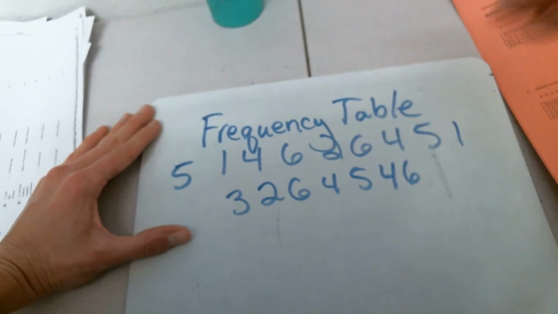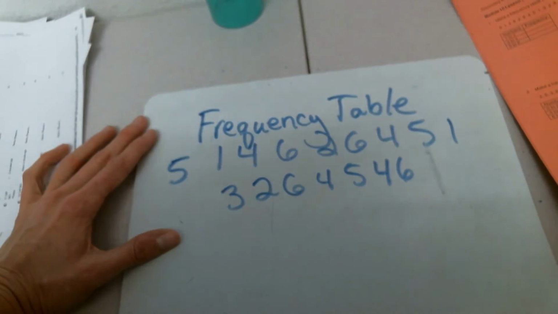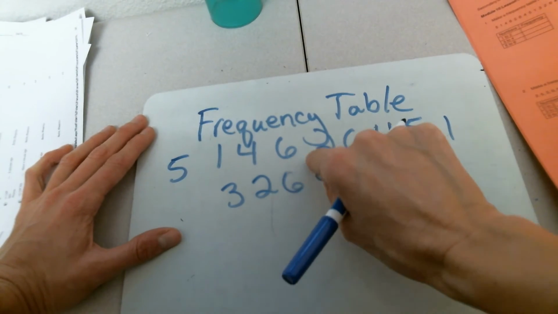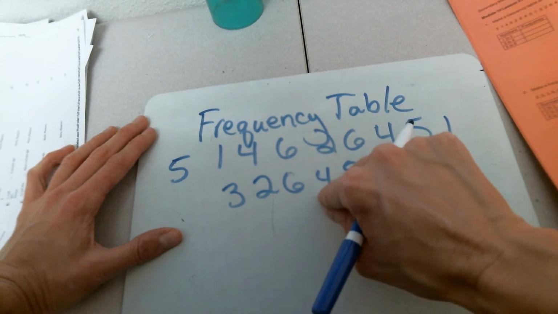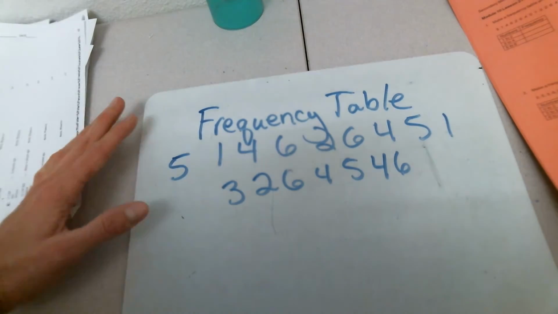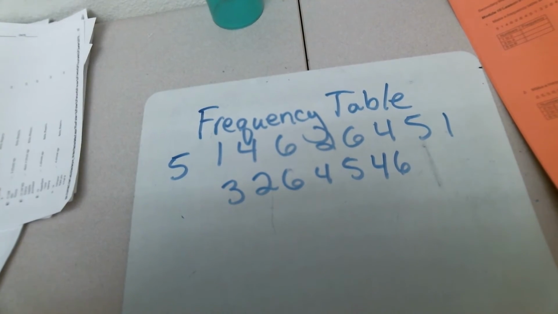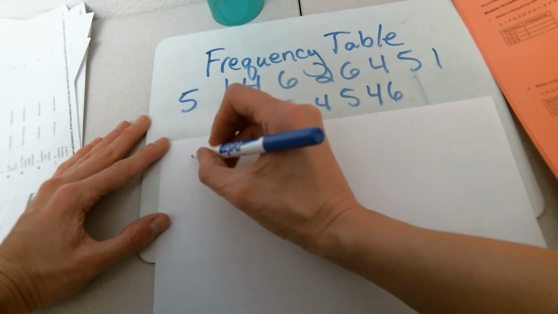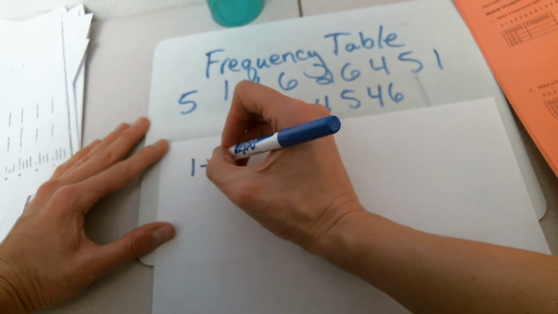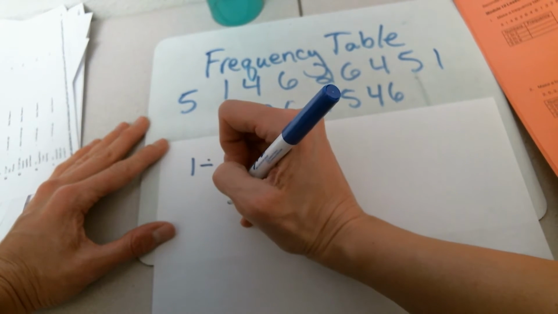So all I'm doing is taking number 1 and writing it larger so that you can see it. I'm making sure I didn't miss any numbers because that is a common source of error. Okay. Then I'm going to tally how many of each number I have. So I see that my smallest number is 1 and my largest number is 6.